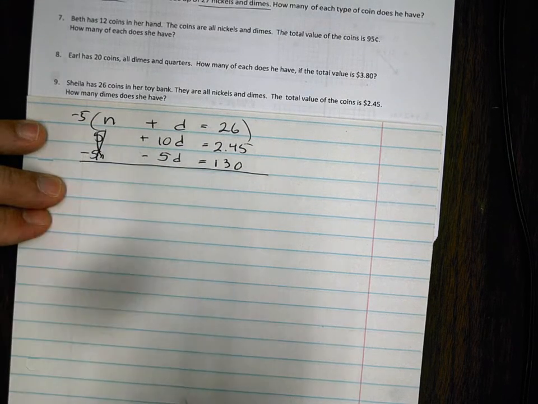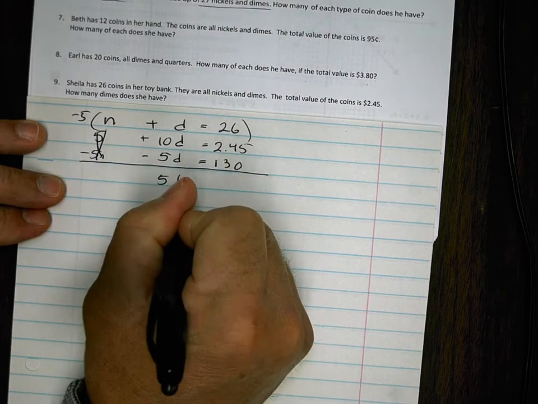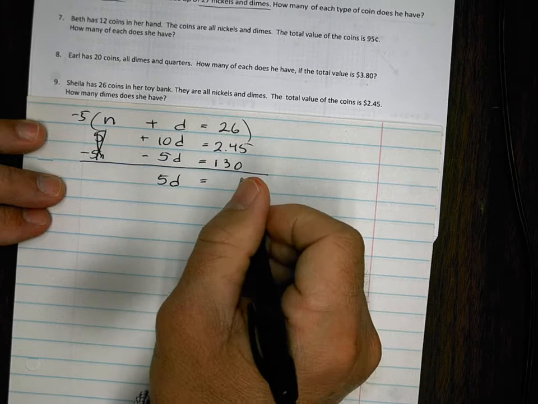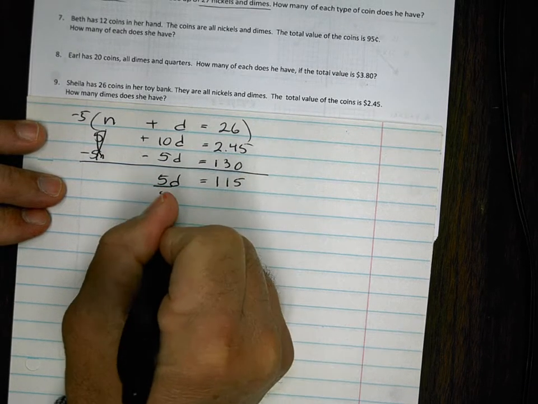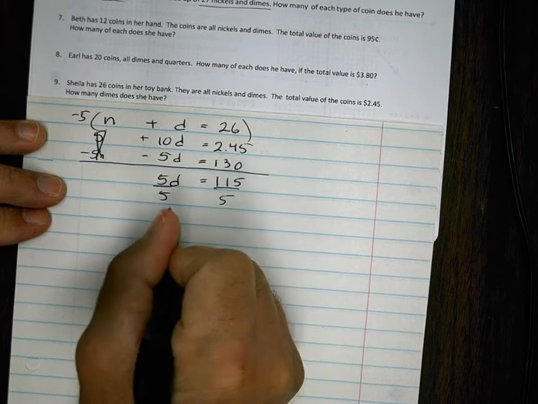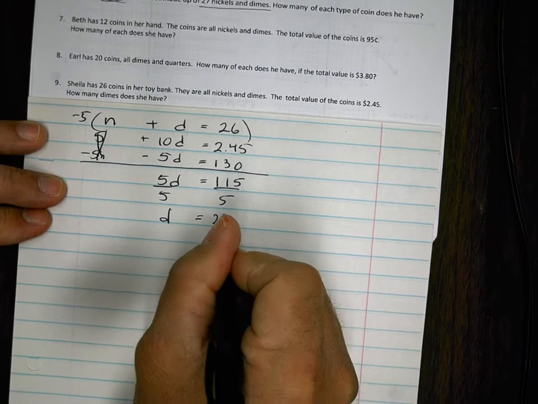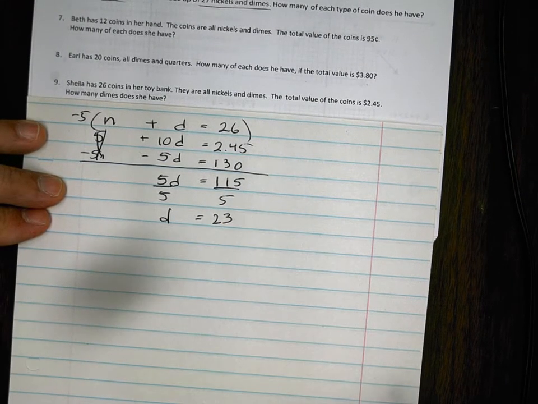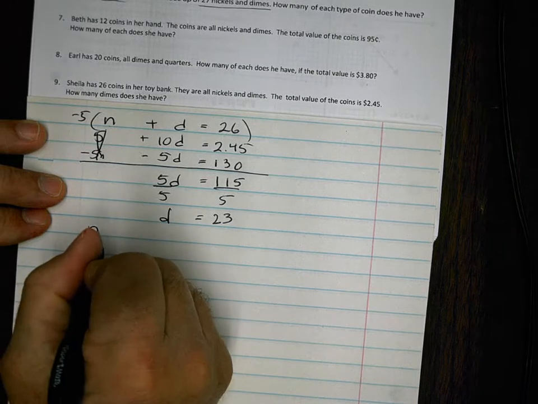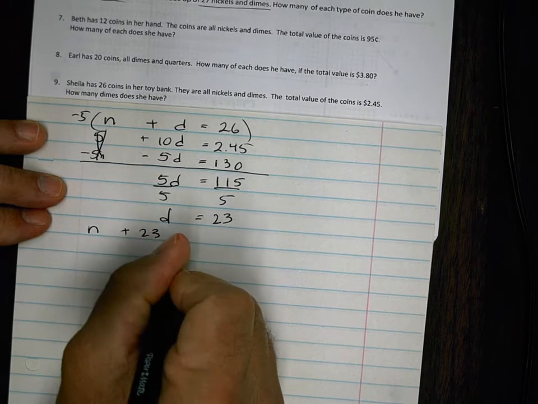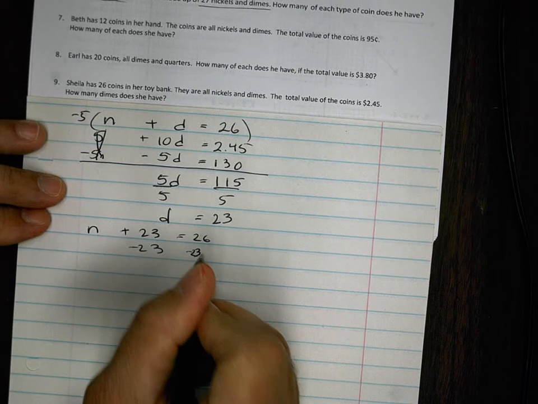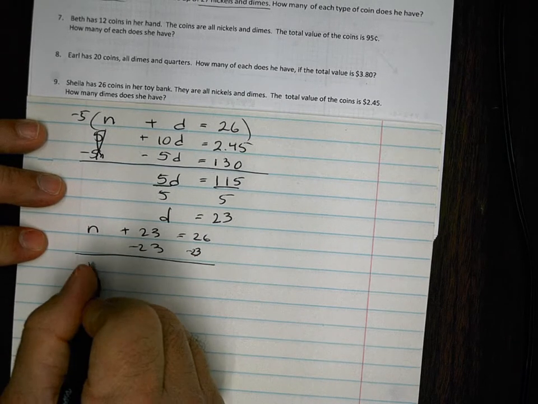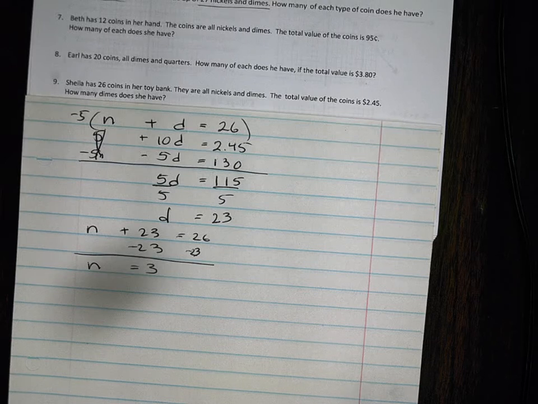Cancels or eliminates. 10 minus 5 is 5d. 145 minus 130 is 115. Divide both sides by 5, and we get d equals 23. Okay? So plugging that back in, n plus 23 equals 26. Subtract 23 from both sides, and we get n equals 3.